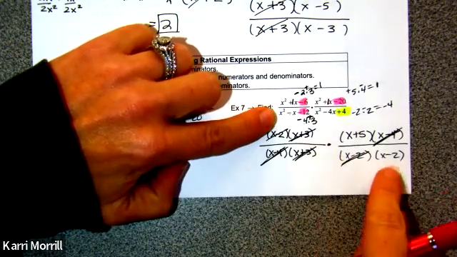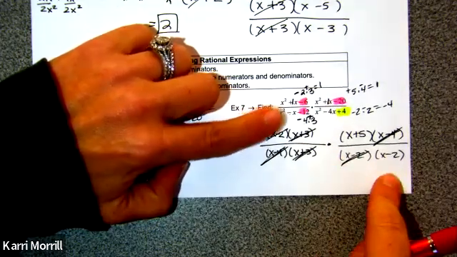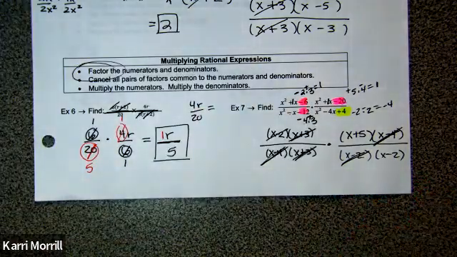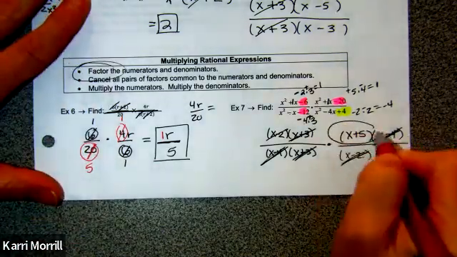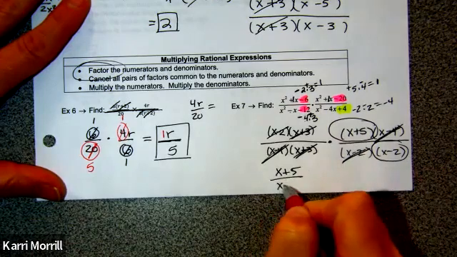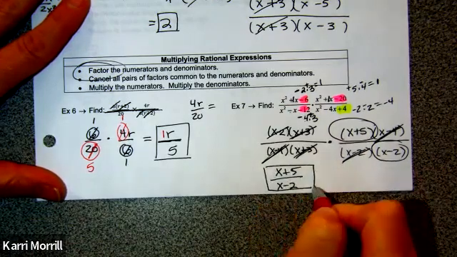This can't be canceled twice. You'd have to have 2 up here to cancel both of those. Each one can only cancel 1 alike on the top and the bottom. So I have this left over and this. So you just write x plus 5 over x minus 2, and it cannot be simplified any further.